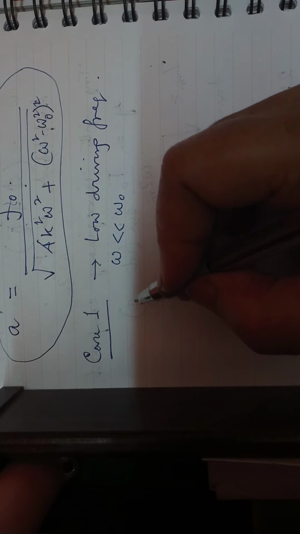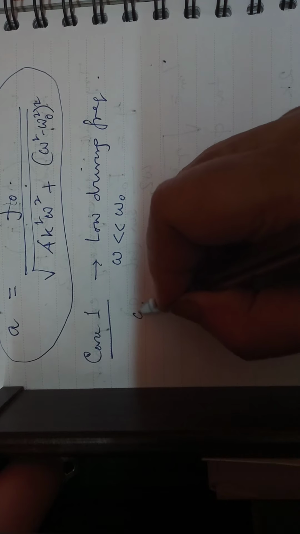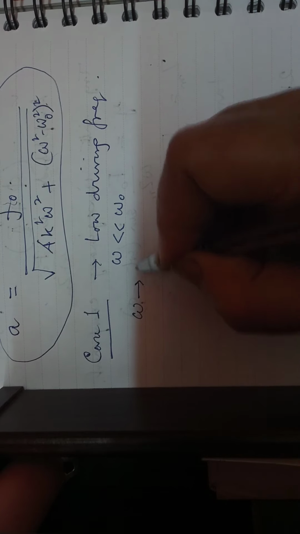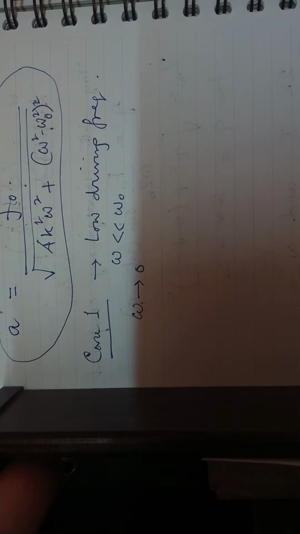When omega goes to 0, because it's much less, then it can be neglected compared to omega 0 square, the natural frequency. So k square omega square can be neglected as compared to omega 0 square whole square.